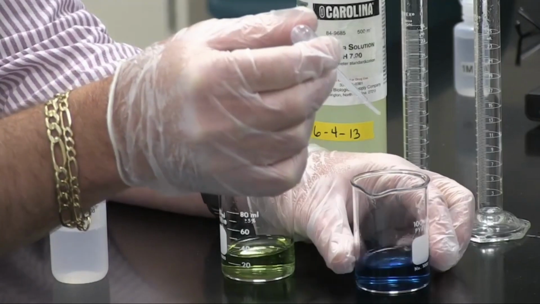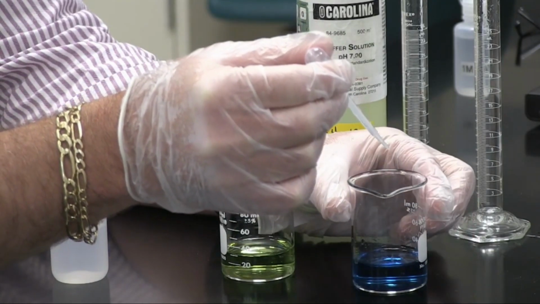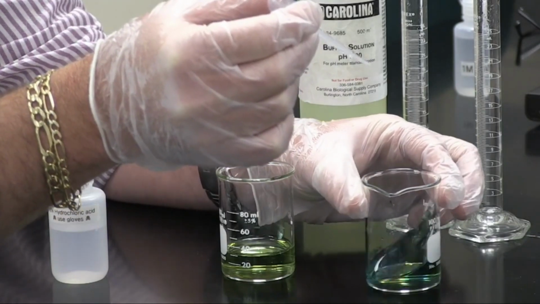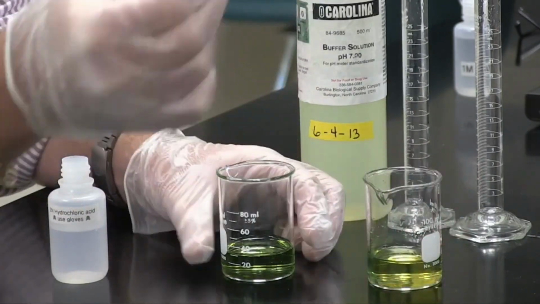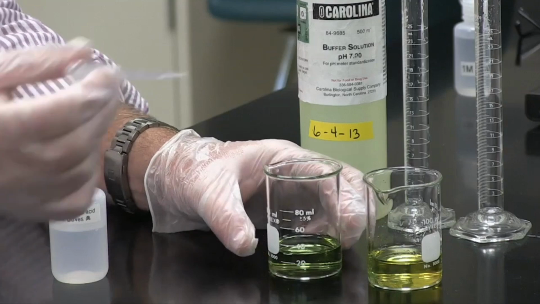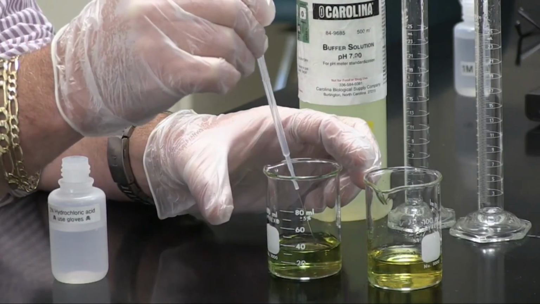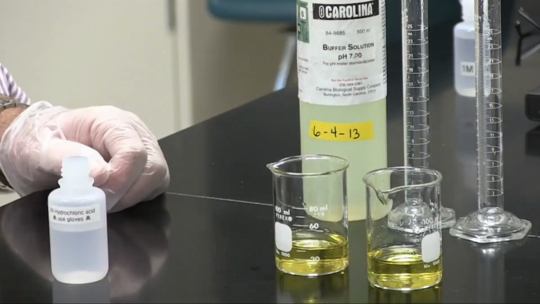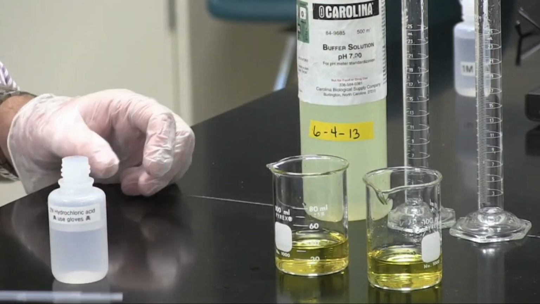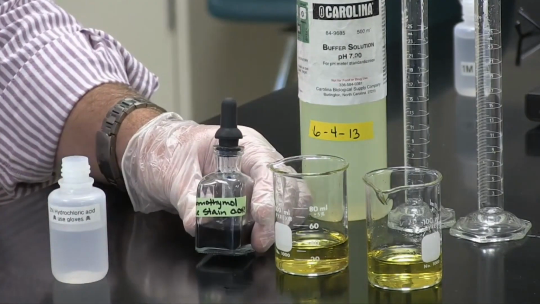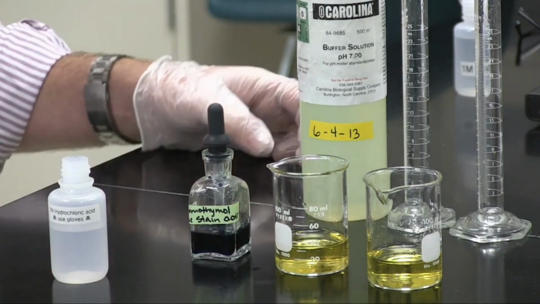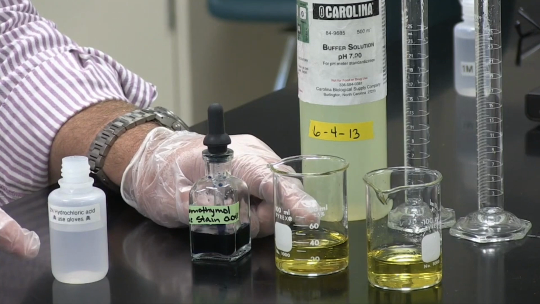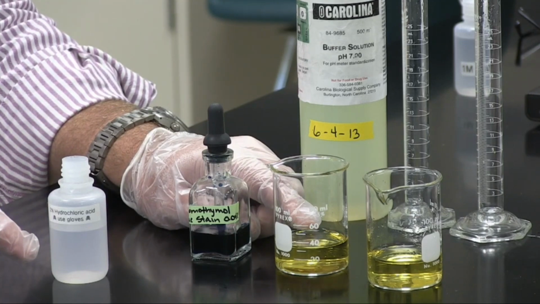Now, let's compare that to the water. See, now we have a sort of a greenish color. We're going to drop 1 drop into the beaker of water. Stir. And you see immediately it turns very yellow, whereas the buffer is still more of a green. If I squirt the remainder of the dropper in there, I can have them both turn a nice yellow, so at a pH below 7, bromothymol blue turns yellow.